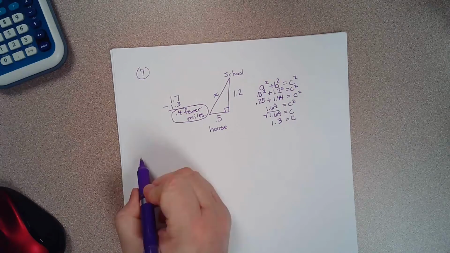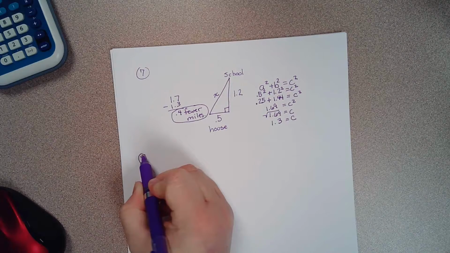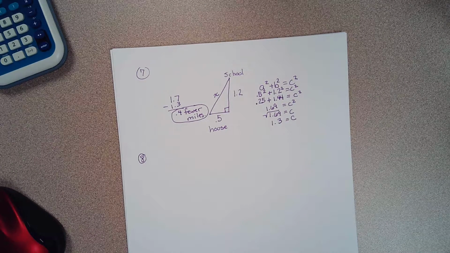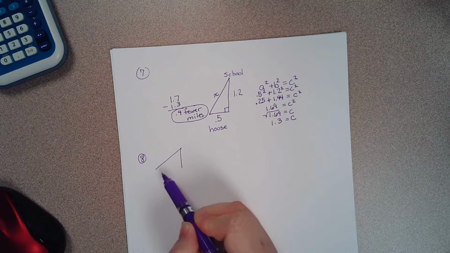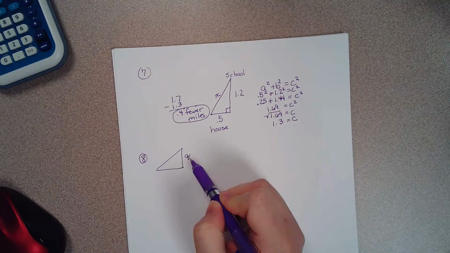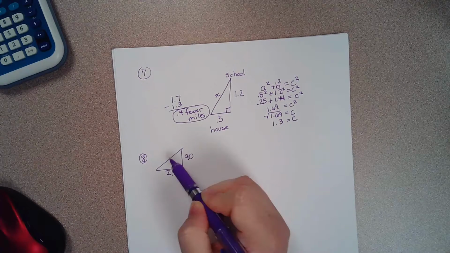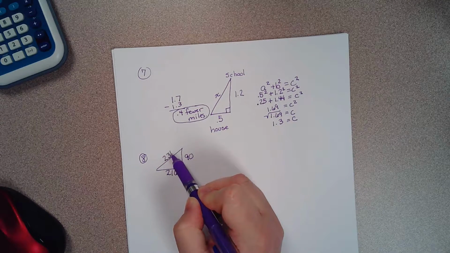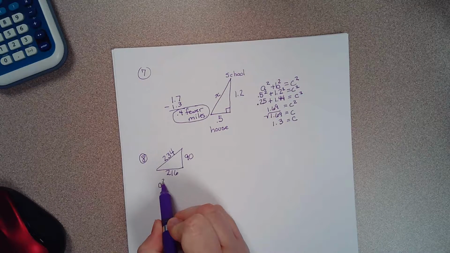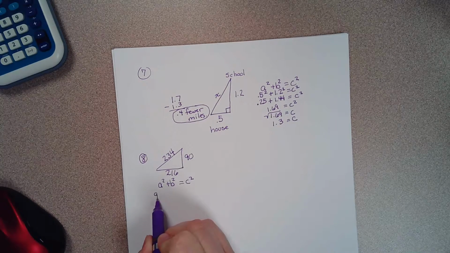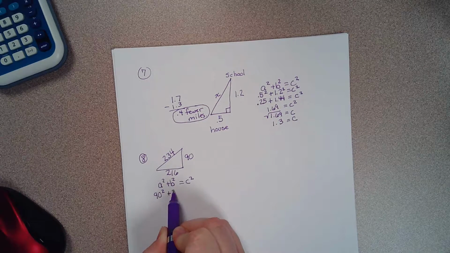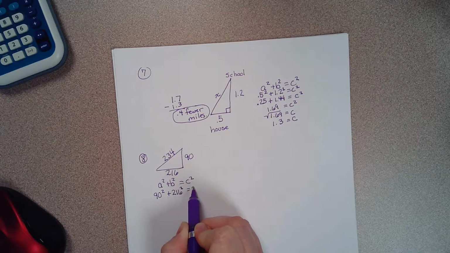Okay, let's look at number 8. Now 8 and 9 are asking you to tell me whether it is a right triangle, an acute, or an obtuse. Once again, we can get this by the lengths. So let's sketch a graph here, something like this. Let's say this is our 90, and this is our 216, and this is our 234. So let's set it up. a squared plus b squared equals c squared again. So 90 squared plus 216 squared equals 234 squared.